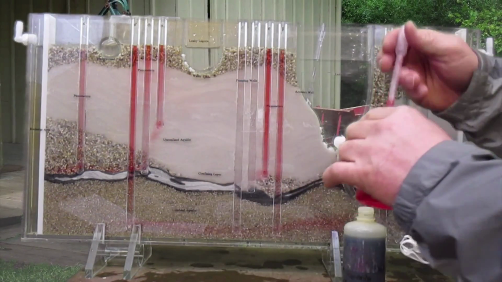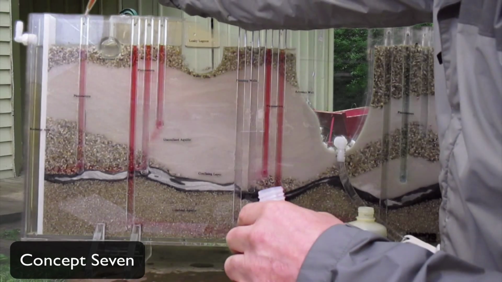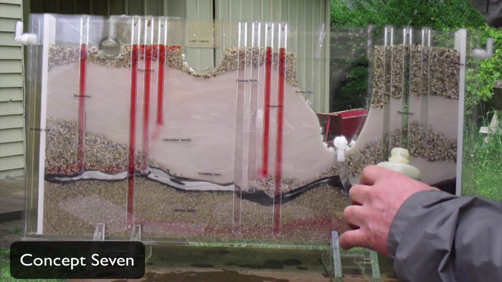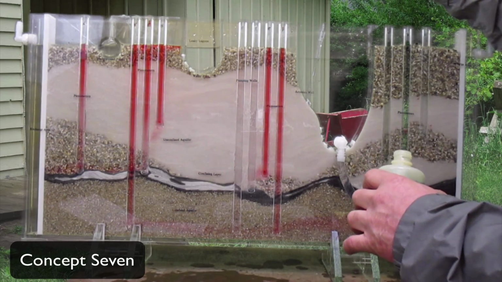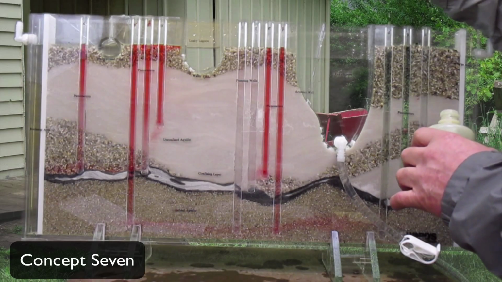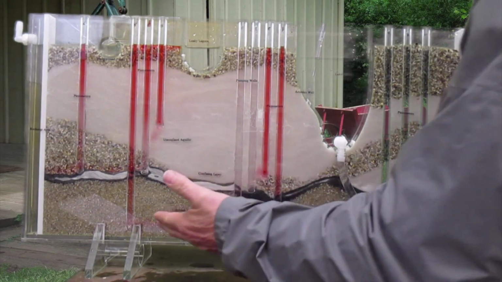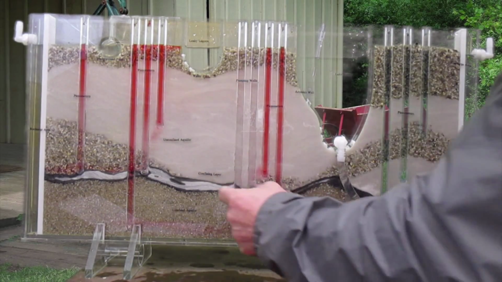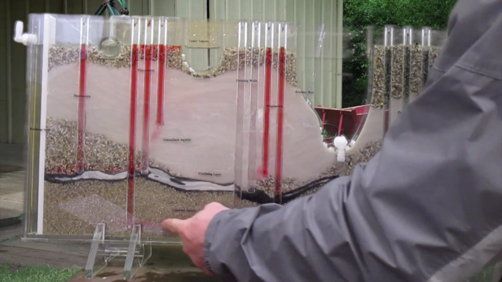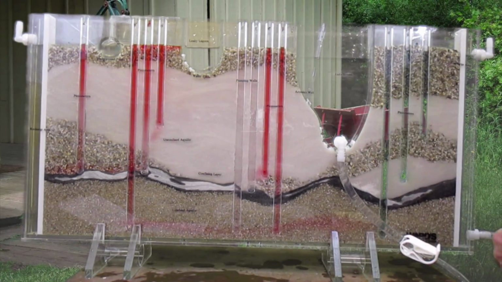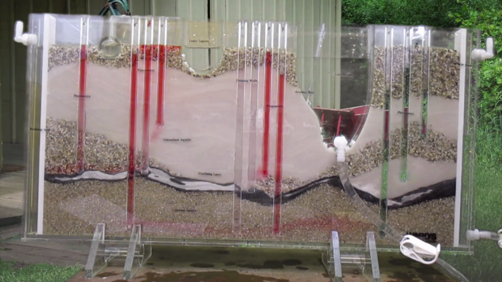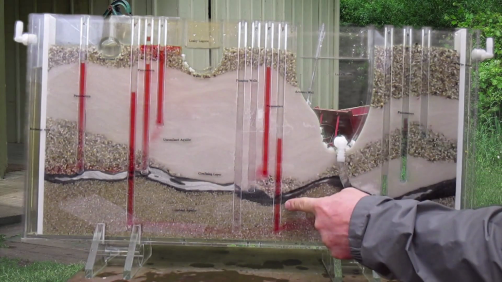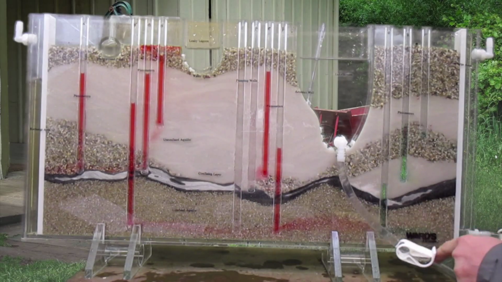So I'm going to just add a little bit more. There we go. And we'll add a few more drops to the green piezometers as well. Got them all greened up. And now, again, watch the piezometers. Watch what happens when we start pumping. And we're going to watch what happens to the confined layer as well. So again, I'm lowering the water by releasing it on the right-hand side of the model. And again, you can see the plumes come straight across and are discharging to the right part of the model.